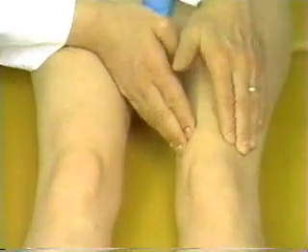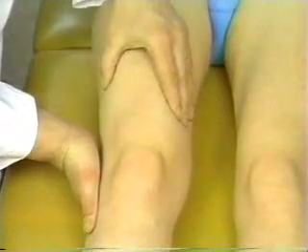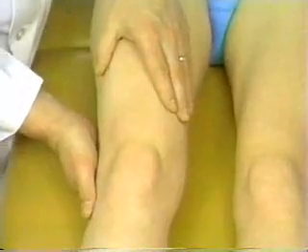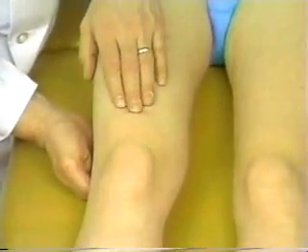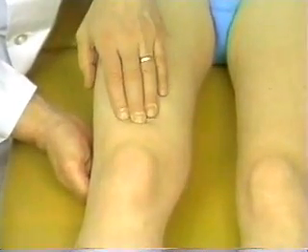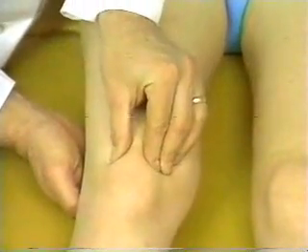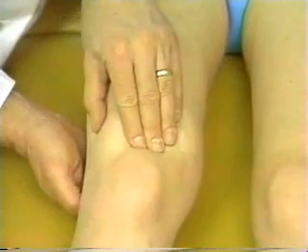If there is weakness of the vastus medialis, the muscle will not feel as firm as compared to its opposite normal. Carefully palpate the tendinous insertion of the rectus femoris and vastus intermedius into the superior pole region of the patella, noting any tenderness or palpable defect.